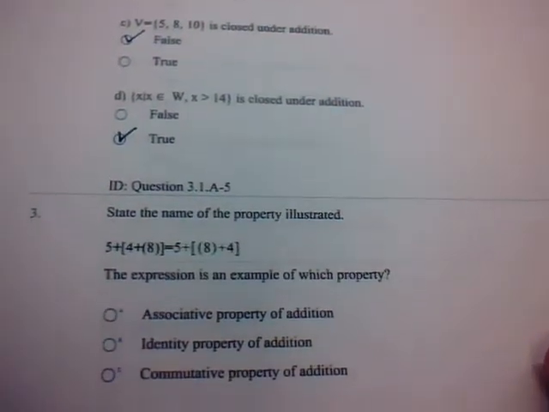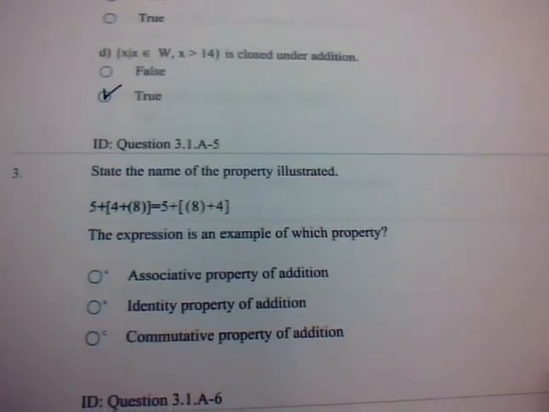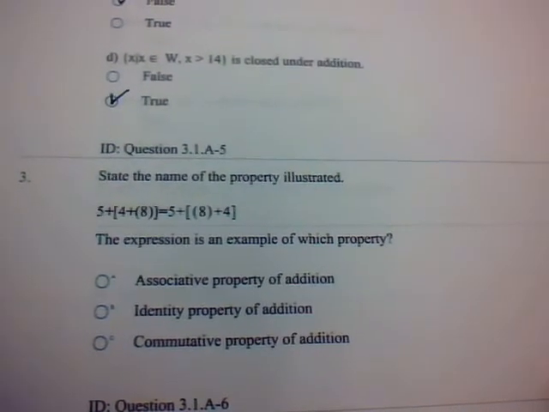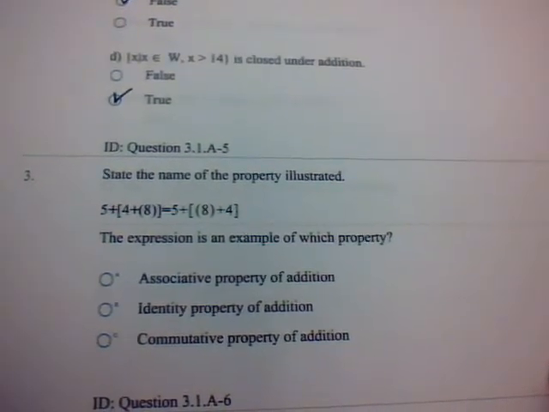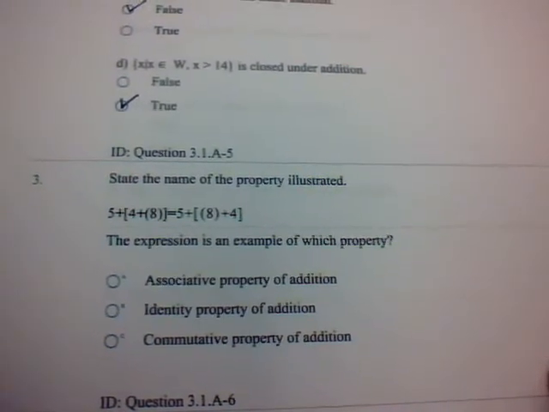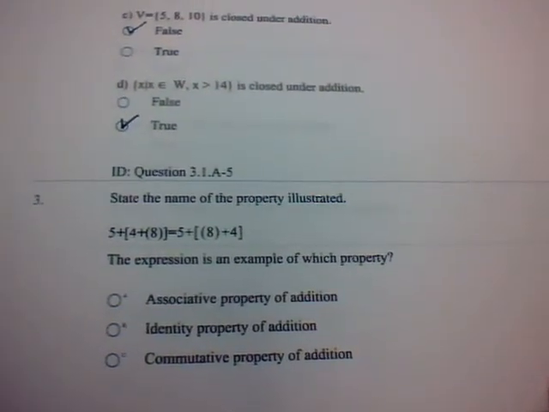Okay, let's look at number 3, where we want to state the name of the property illustrated. Here we got 5 plus, and in parentheses you got 4 plus 8, and it's equal to 5 plus, and in parentheses you got 8 plus 4. And this expression is an example of which of the three properties here.